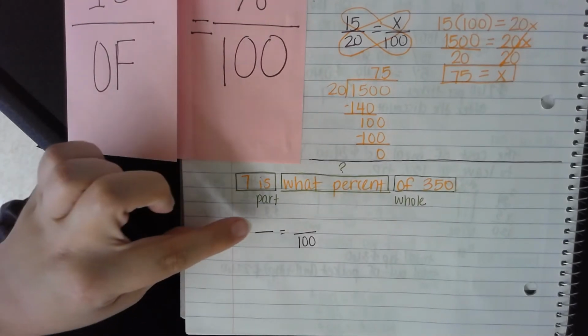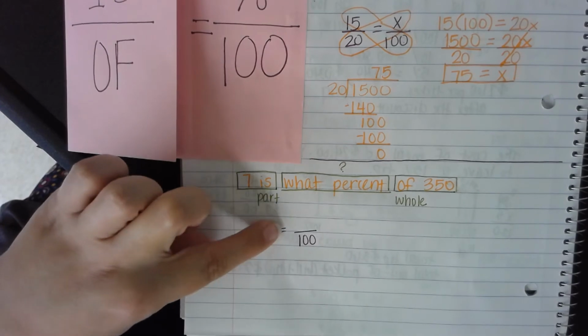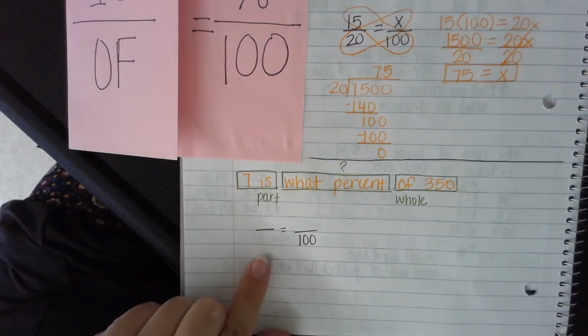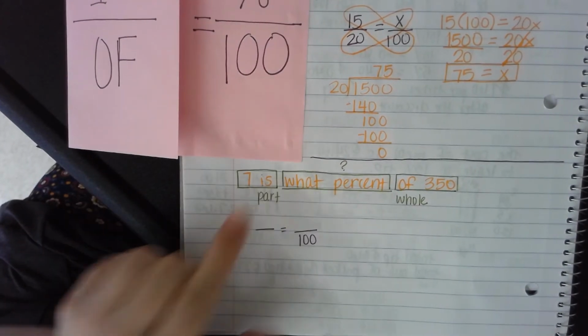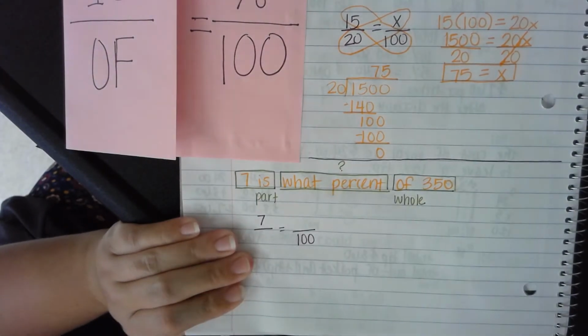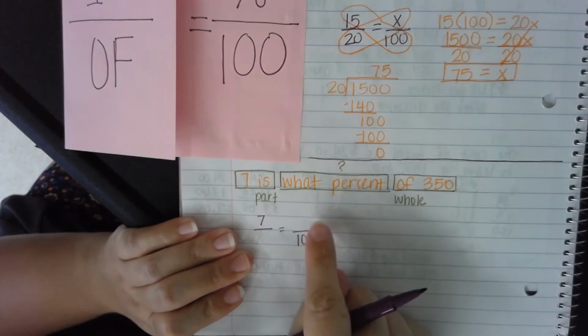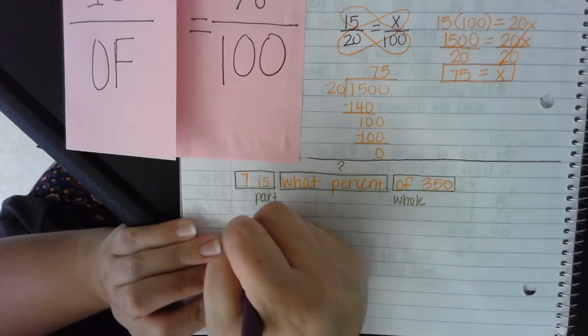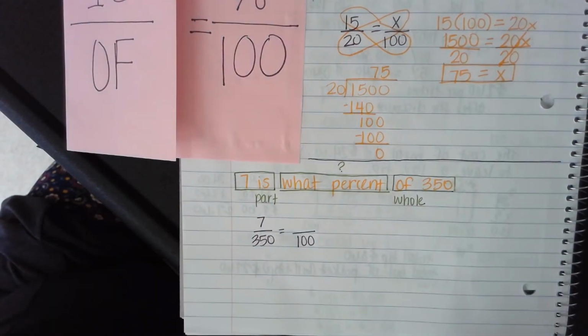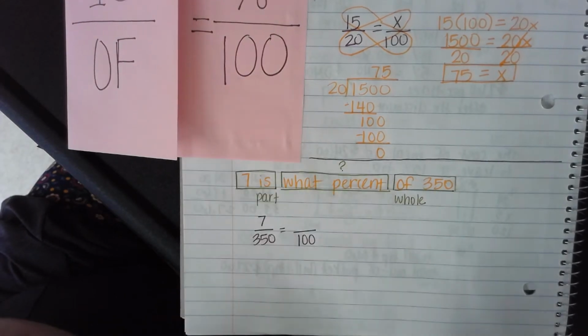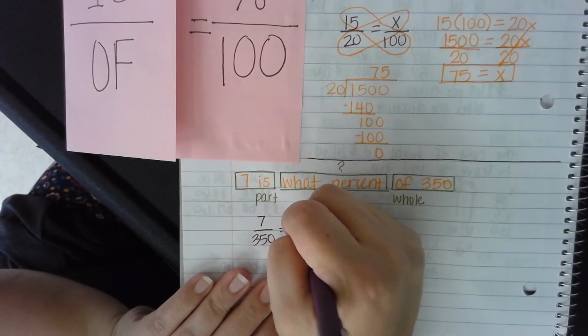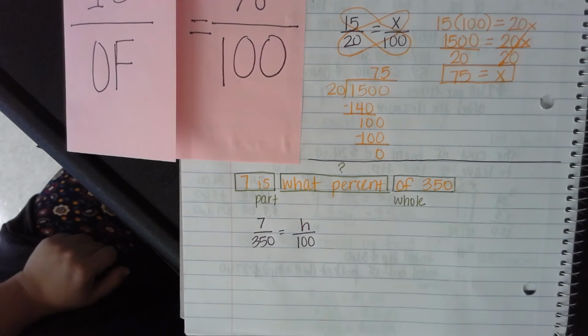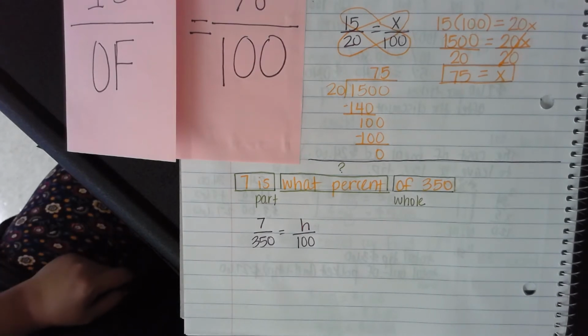Okay? Is over of equals percent over 100. What do we have for is? 7 is. What do we have for of? Of 350. And what do we have for percent? We don't know. So this time I'm going to use an H. Okay? Just to show you that you can use whatever variable you want.